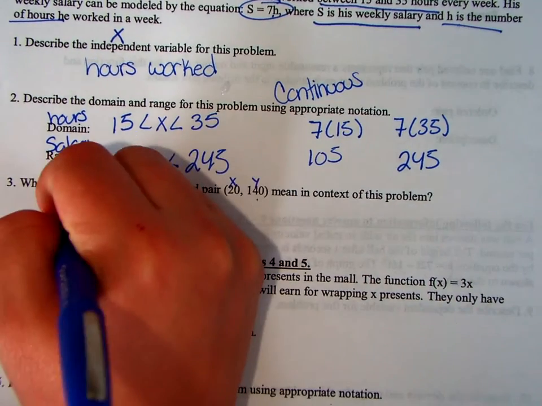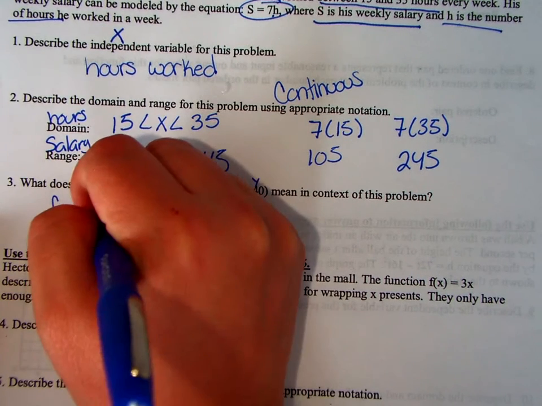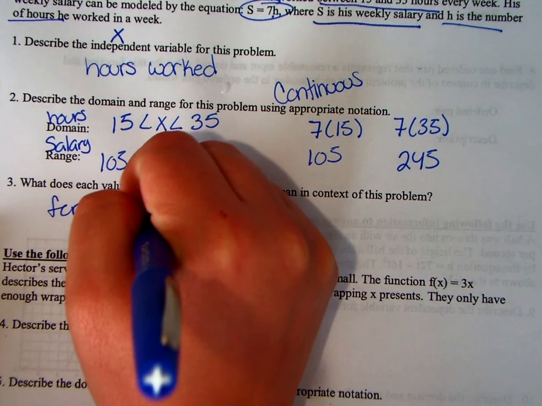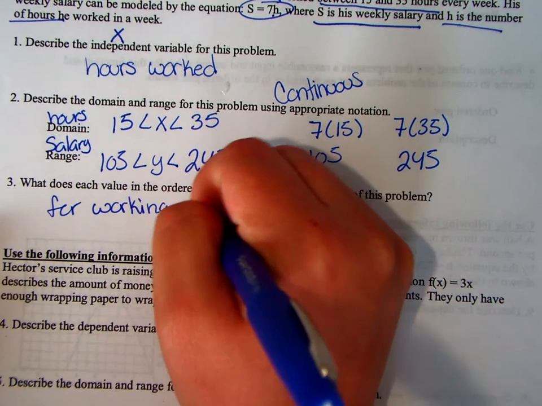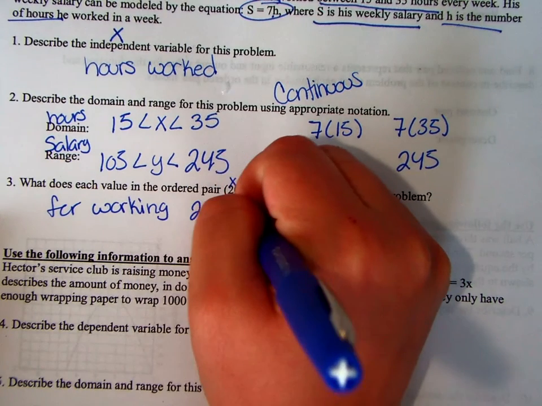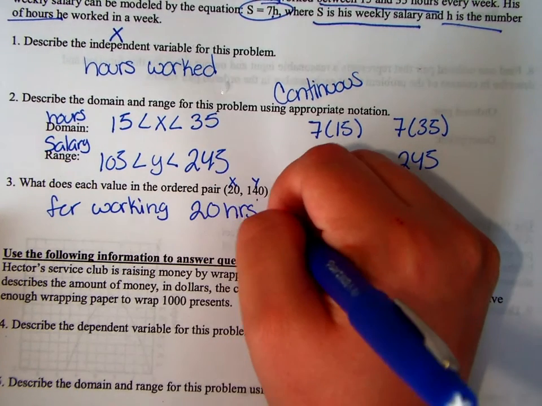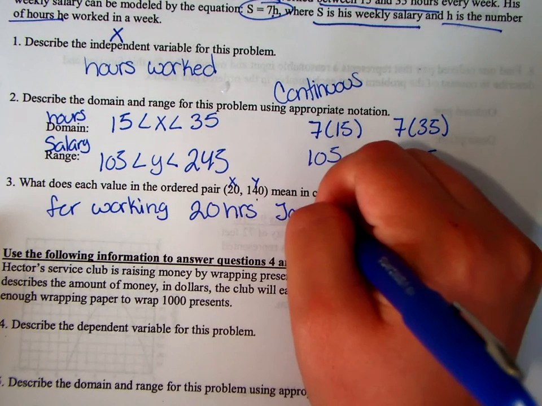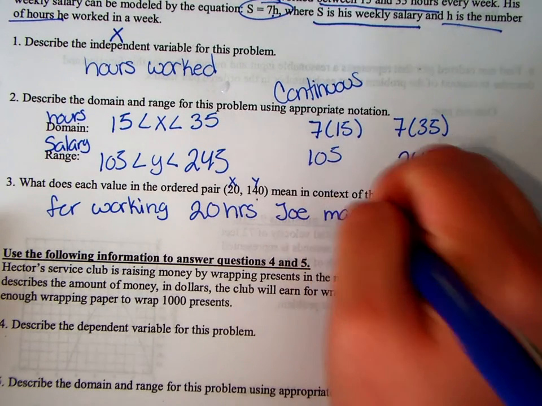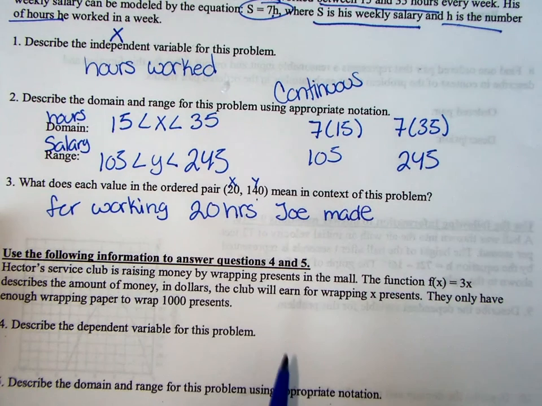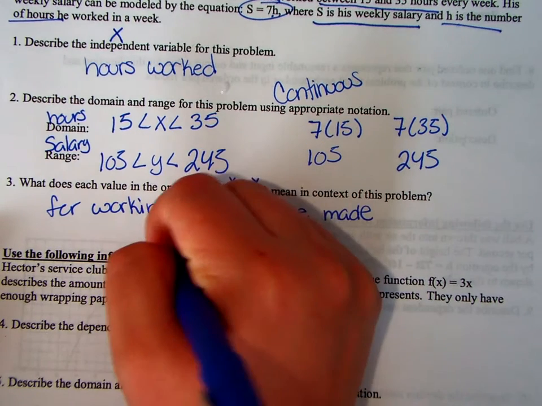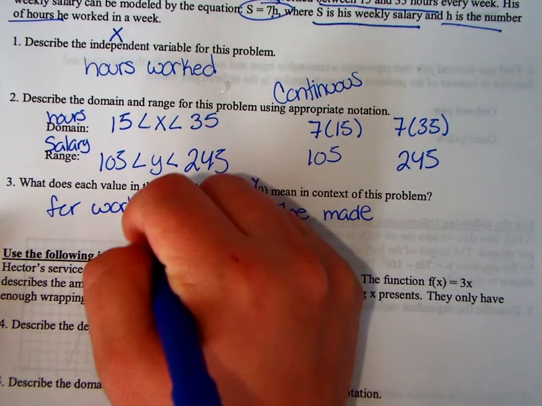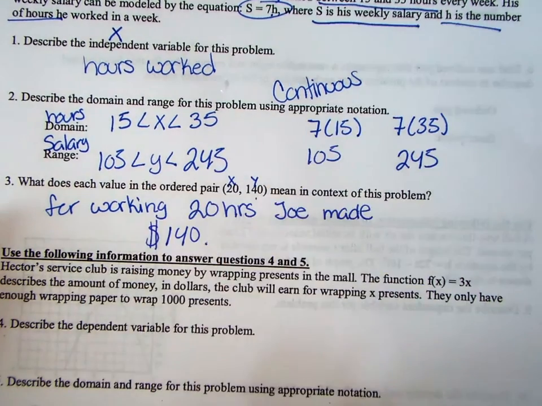So for working, make a sentence out of it. 20 hours, Joe earned or made how much money? Use that point. $140.